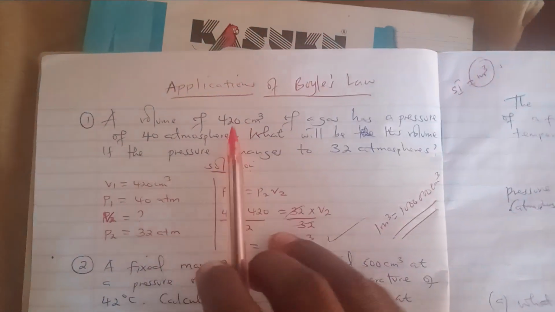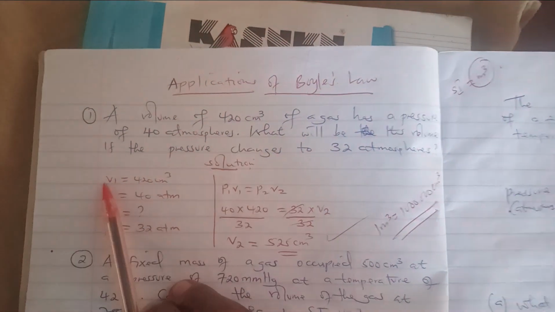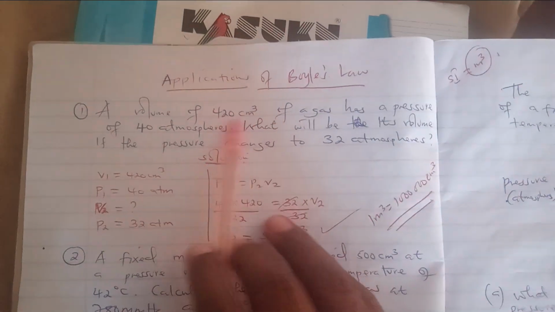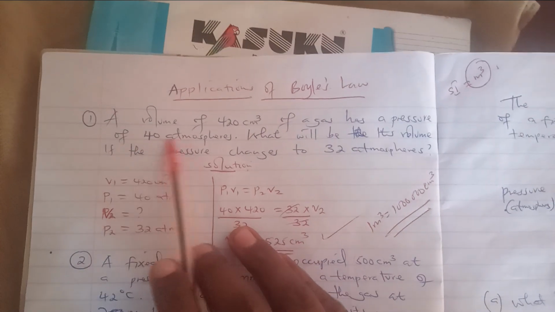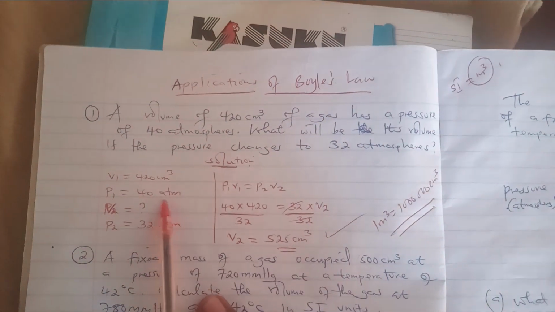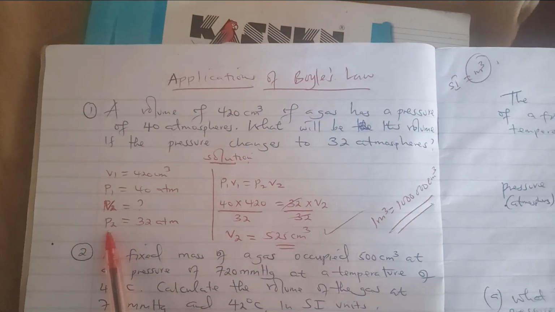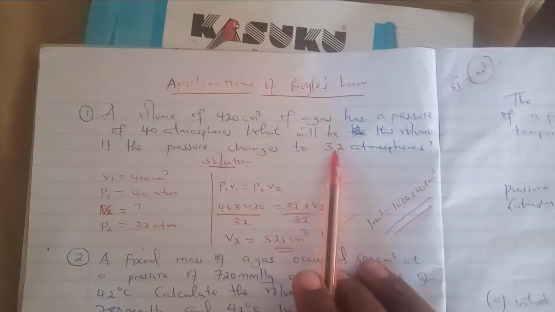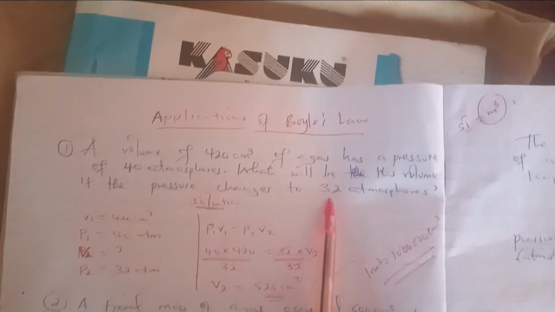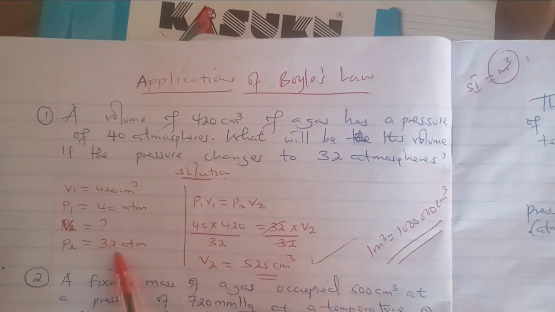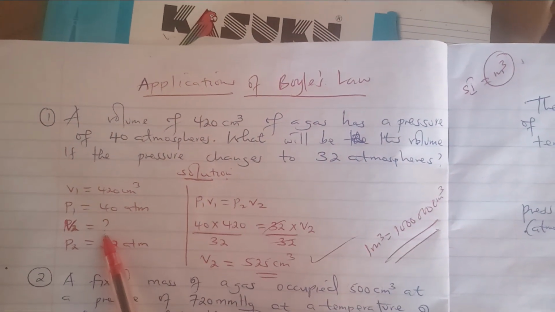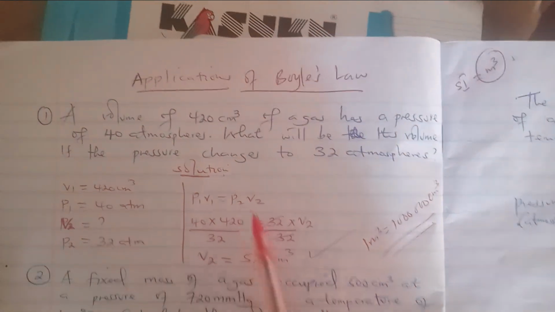Now in this question we are given volume 1, V1, that is 420 cubic centimeters. Pressure 1 is 40 atmospheres. Then we have also been given pressure 2, 32 atmospheres. Volume 2 we don't have. So then we apply the formula.